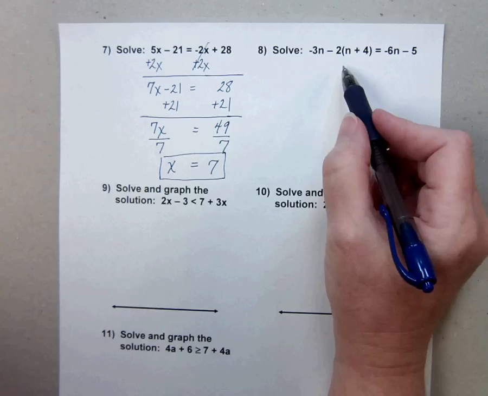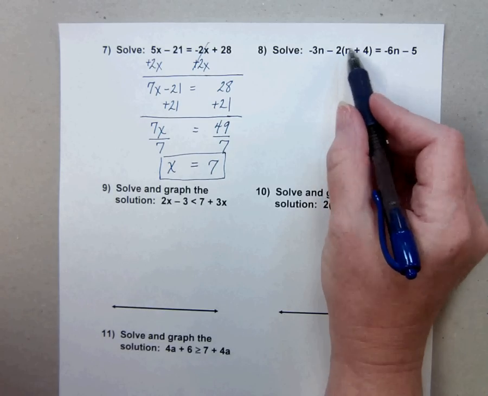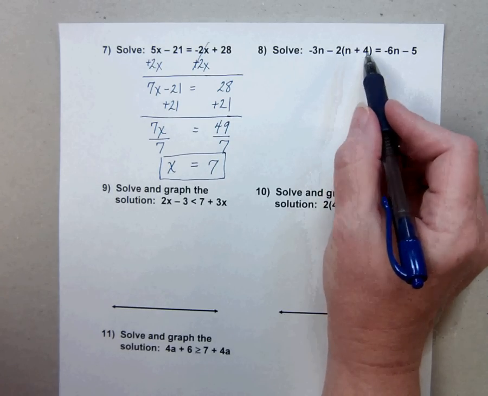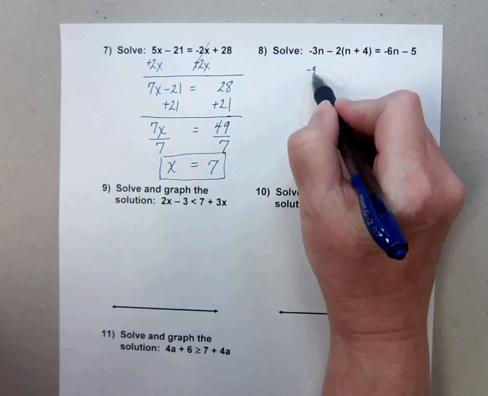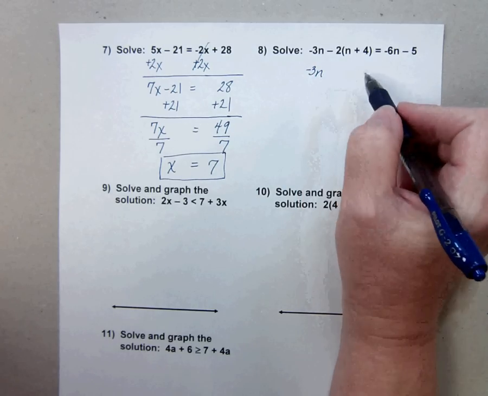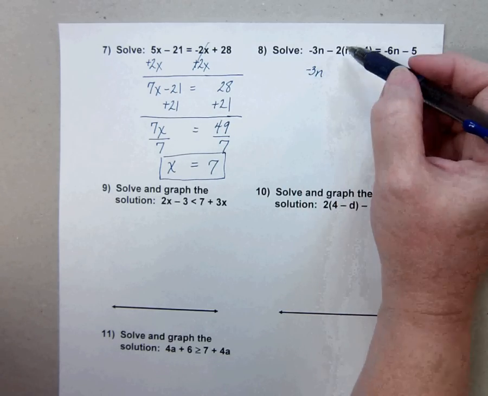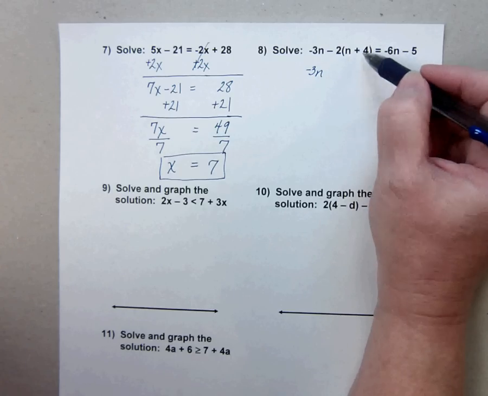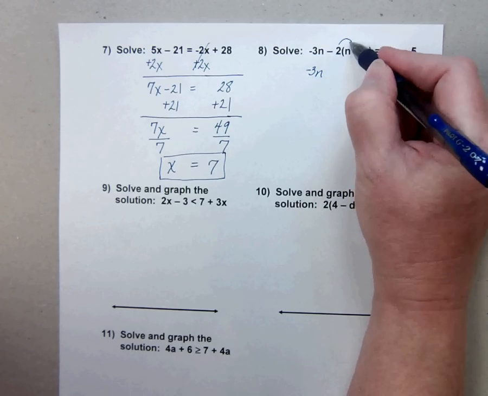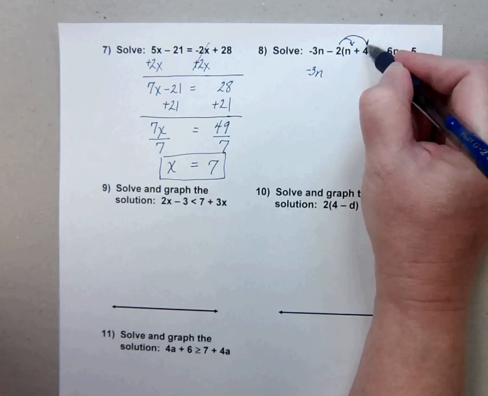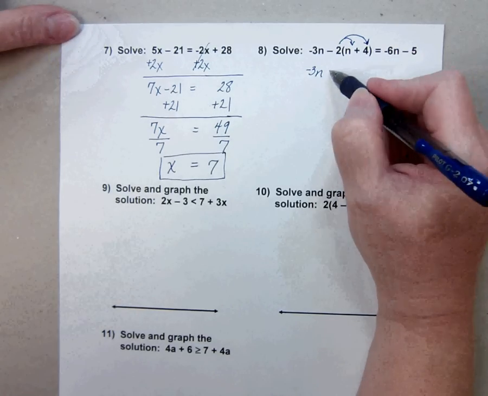For number 8, you will have to use the distributive property. When you use the distributive property, don't use the 3n. Just keep it, bring it down. We'll use it in a minute when we start combining like terms. But because of the parentheses next to this 2, you are going to distribute the negative 2. And remember to multiply both the n and the 4. So this becomes negative 2n.